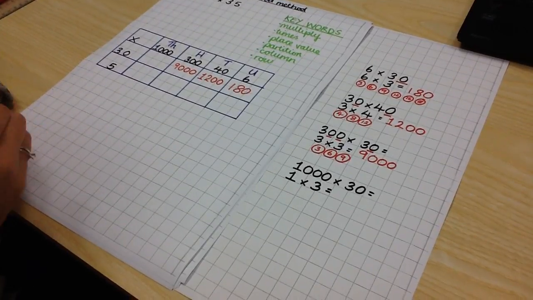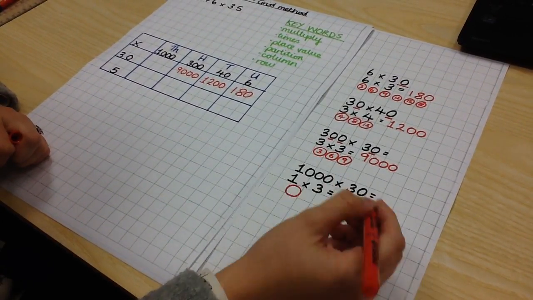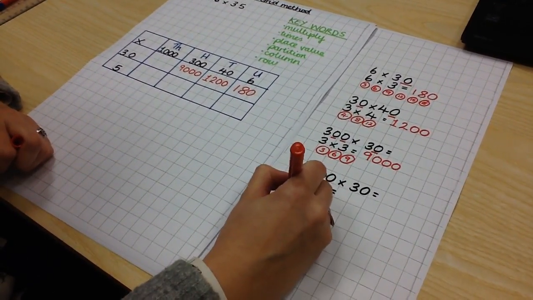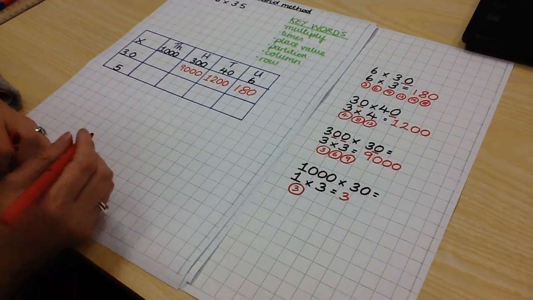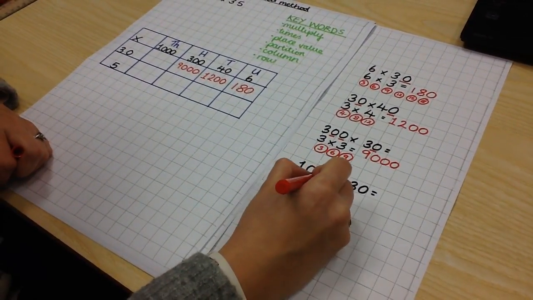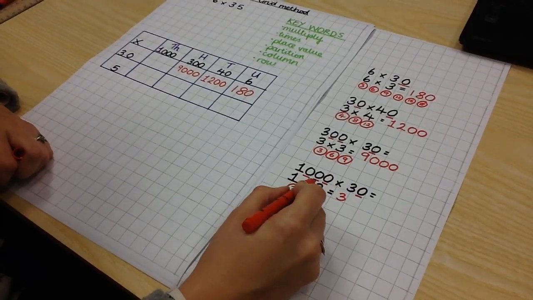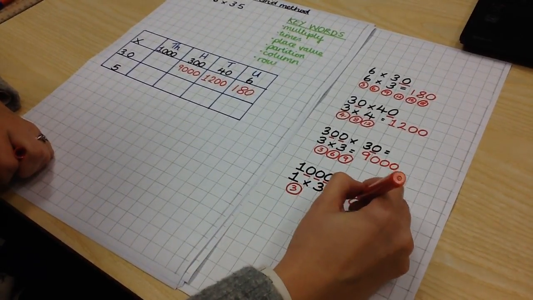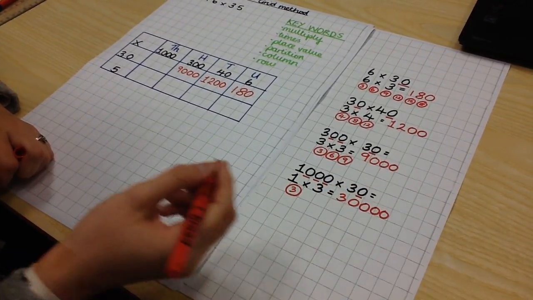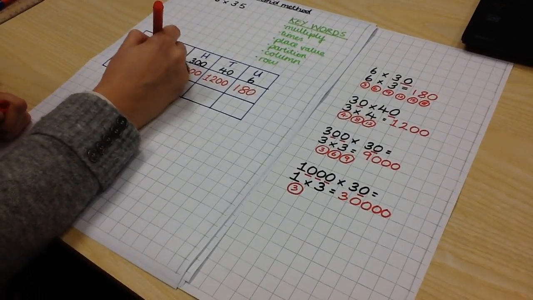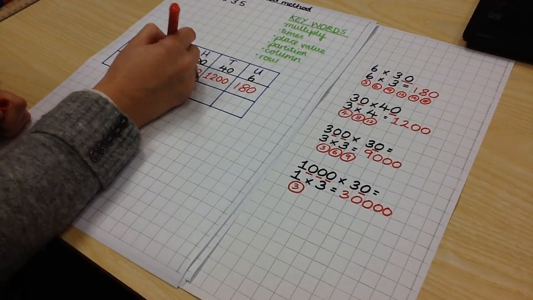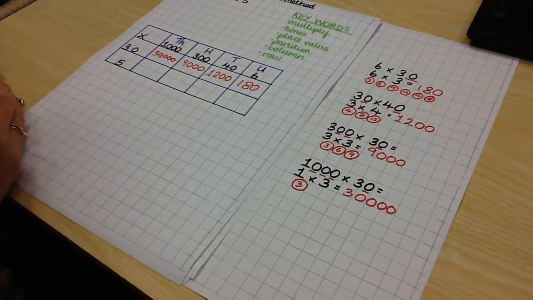So we draw one circle. 1 times 3 is 3, giving us the answer 3. We now add back the zeros we removed previously, which was 4 zeros, giving us the answer of 30,000. And that goes in the box.